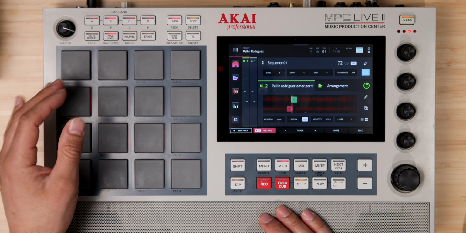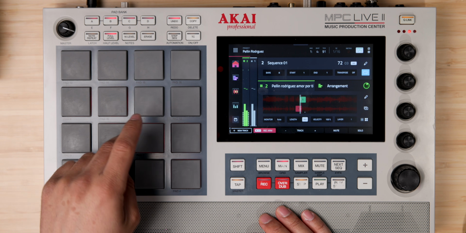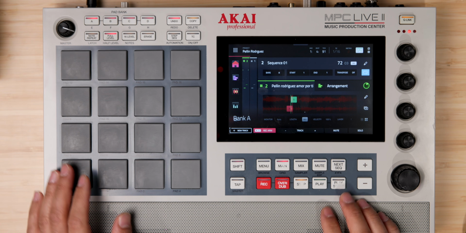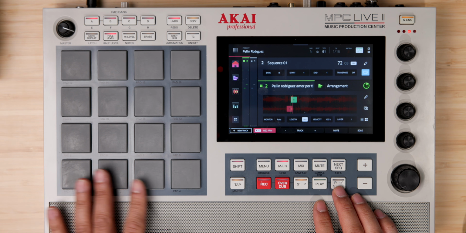All right, so in Bank B, I colored some pretty cool accented sample chops. And I'm going to use these and throw these into my sequence every now and then just to break the loop apart and just to switch it up whenever I feel like giving it that accented sample hit. So I'll go back to Bank A. I feel like I have something pretty solid right here.